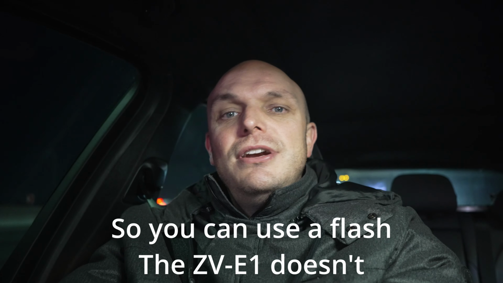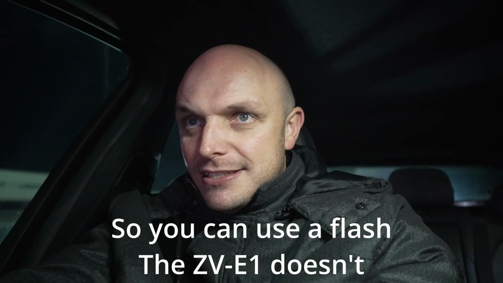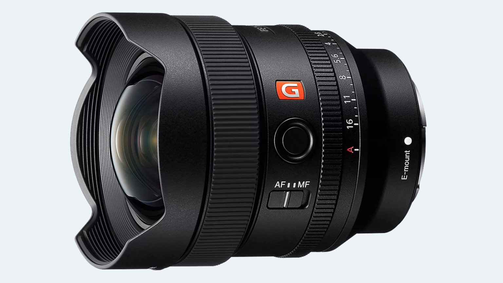And the other thing is also, if you buy the ZV-E10, I think it's got a mechanical shutter. I don't really see the point in buying that lens. I would much rather buy the 14mm f1.8. Well, I already bought it. It is a bit more money. I think it's about double the price.